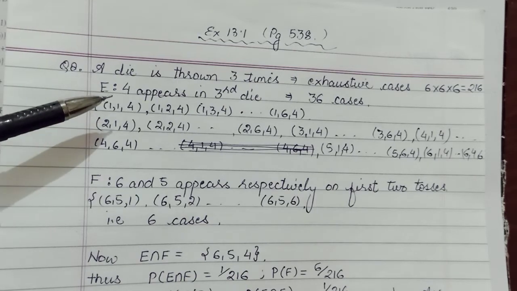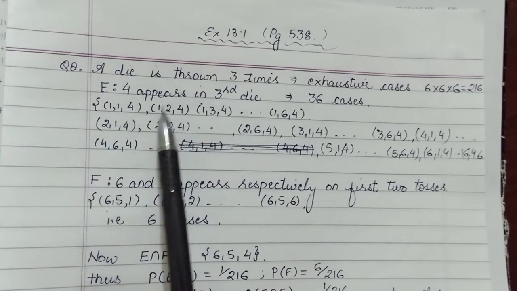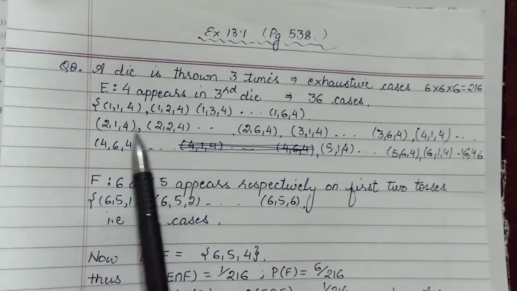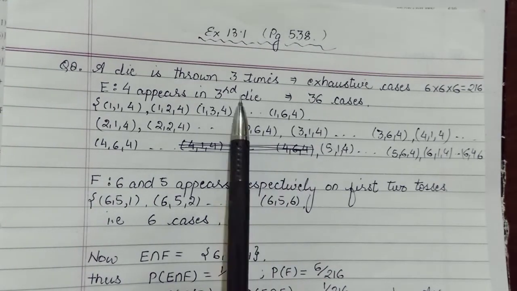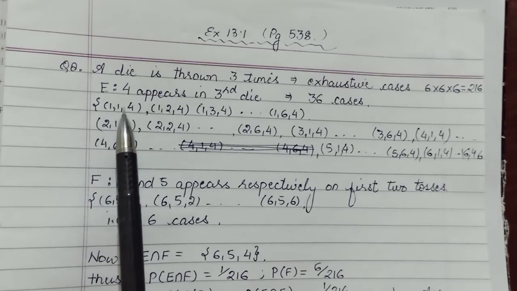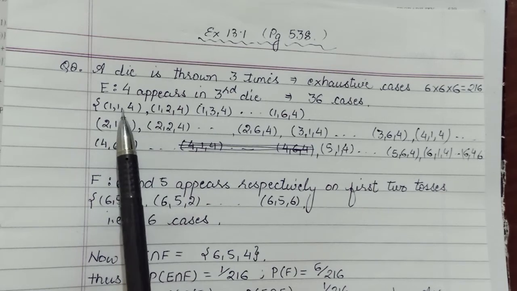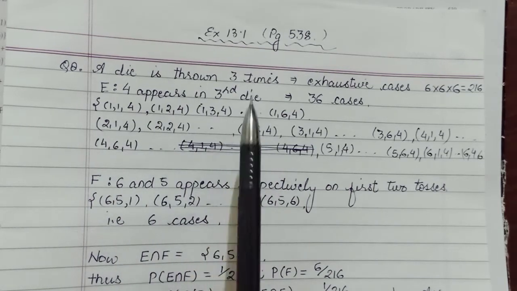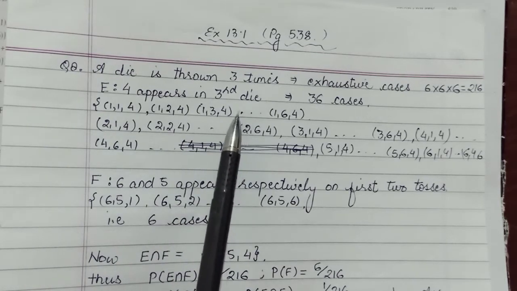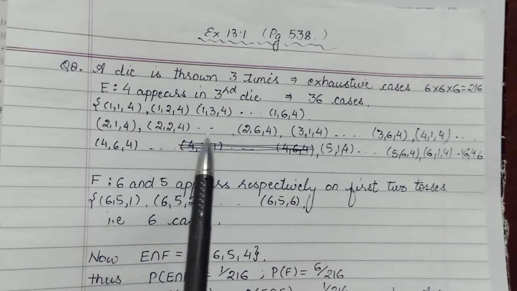The first event was that 4 is going to appear on the third die. For 4 appearing on the third die, we have a total of 36 cases. How? These are the cases. This is how it will be. The last entry has to be 4. The first entry could have been 1, 1 followed by 4, then 1, 2 followed by 4. So fix the first entry and keep changing the second entry. The last is fixed at 4 anyway. Then the second go, maybe the first entry is 2, and again take all the other options.